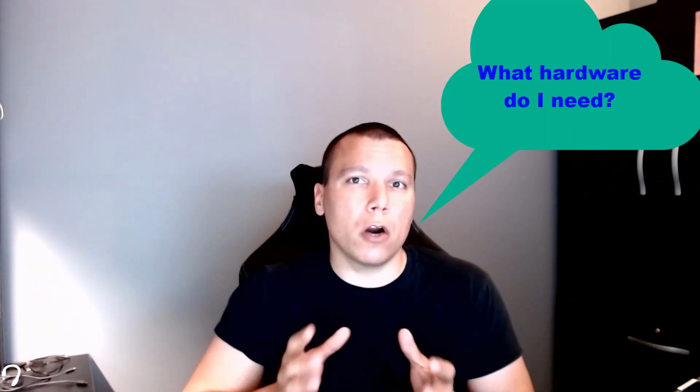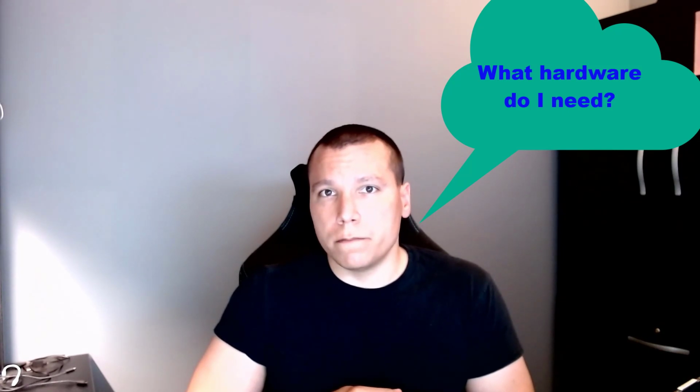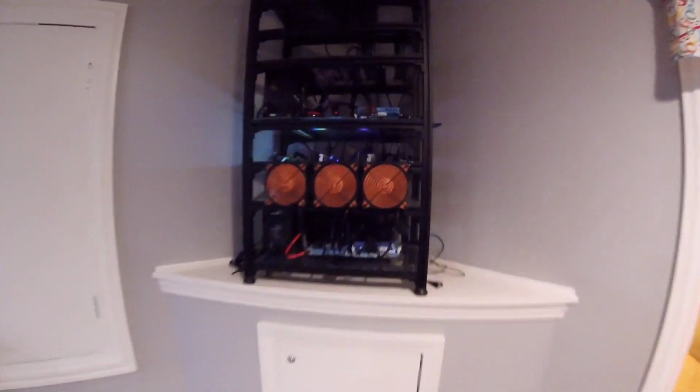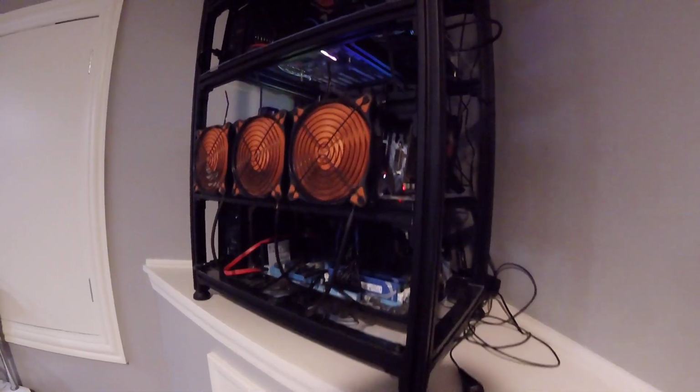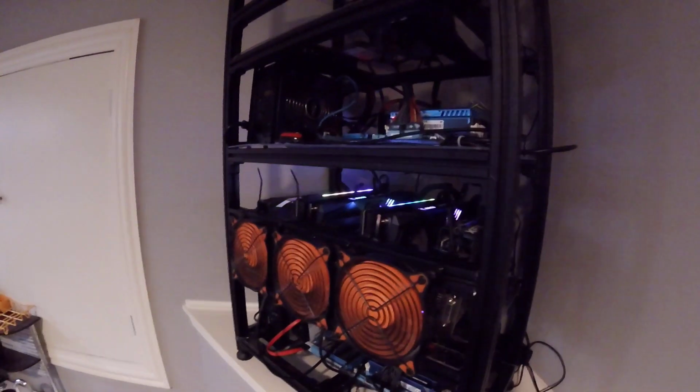One of the other questions that I get on a regular basis is, what sort of hardware do I need in order to set up an edge node? And the answer is not much. But let me start by showing you my entire crypto rig. So this is the entire crypto rig that I have downstairs, and this is a lot more than just an edge node. I dabble in all sorts of cryptos, everything from mining and staking to trying to set up a pool operation, proof of work and proof of stake and proof of storage setups.